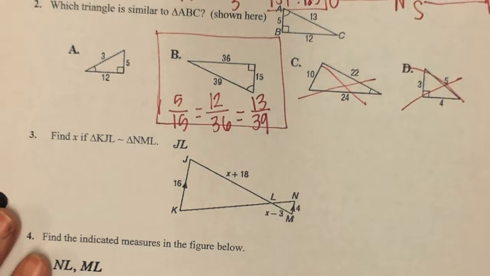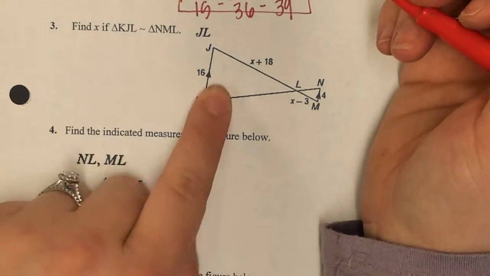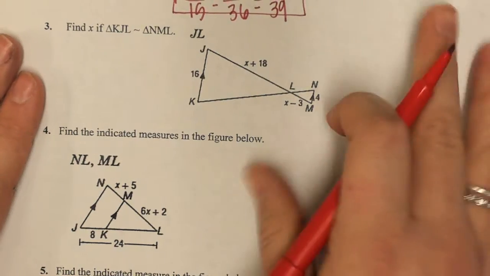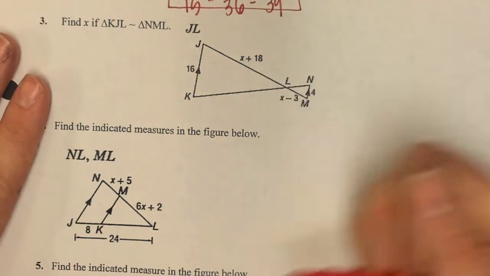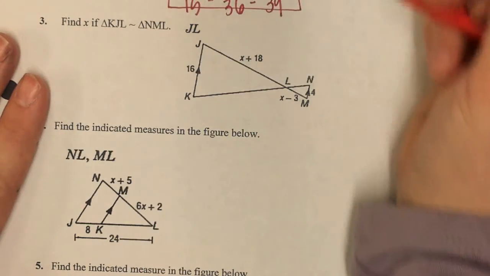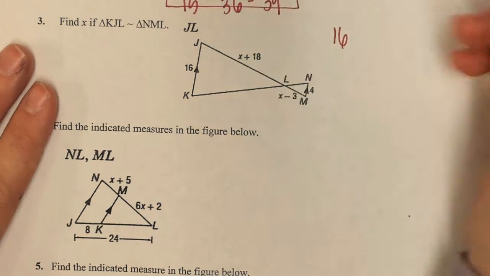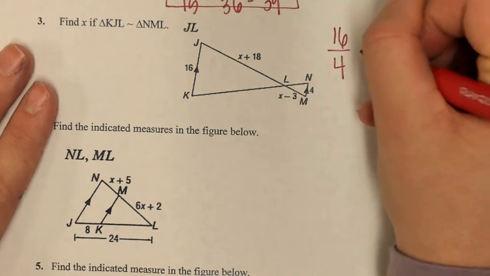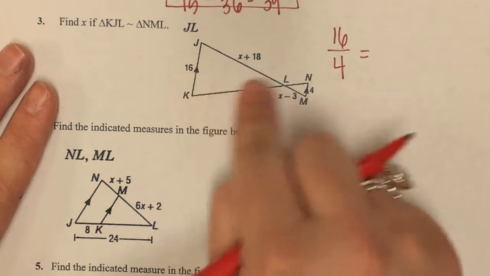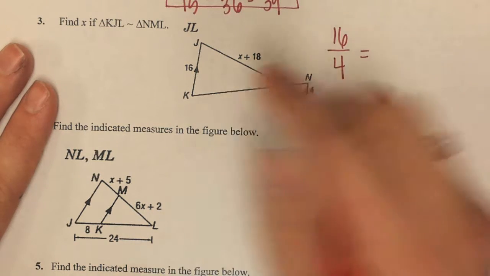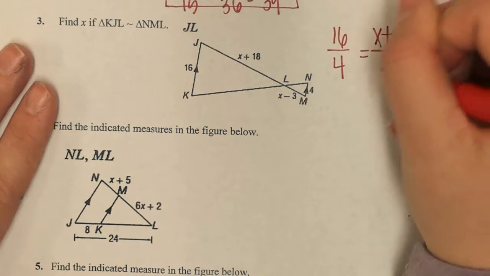Okay. All right, 3. Find x if they are similar. So just start setting up a proportion. Which one did you start with? Somebody tell me. Skylar? 16 over 4. You started with 16 over 4. Okay, so if you start with 16, then you have to come back and start with x plus 18 on the top. So 16 over 4, x plus 18 over x minus 3.